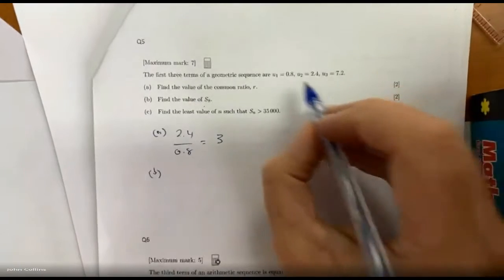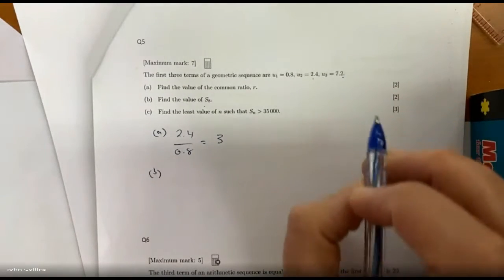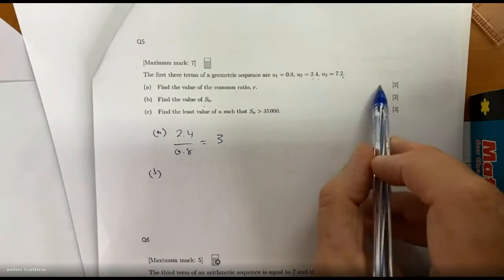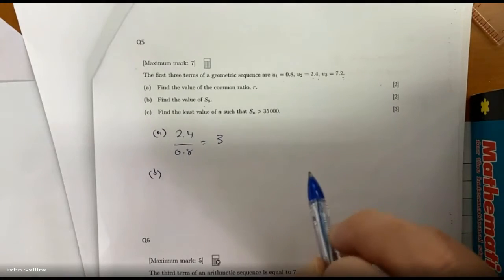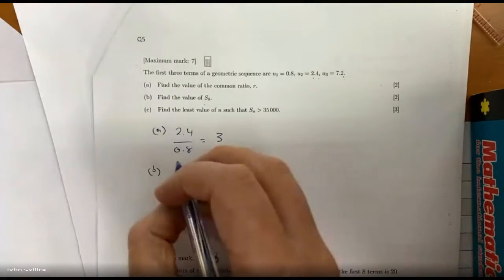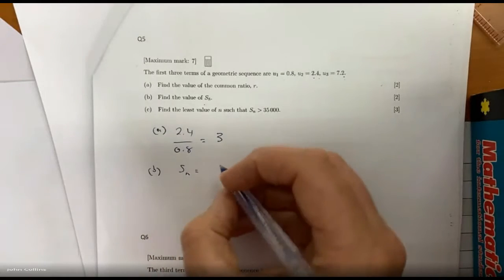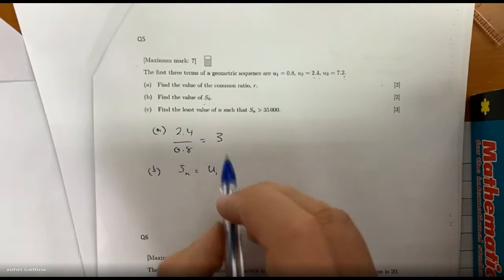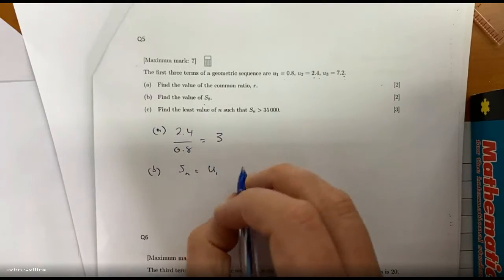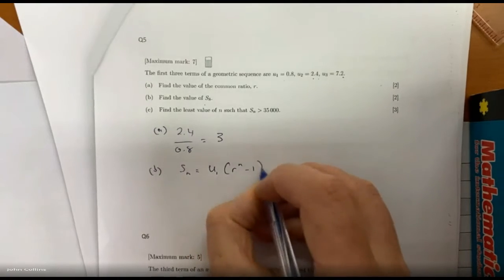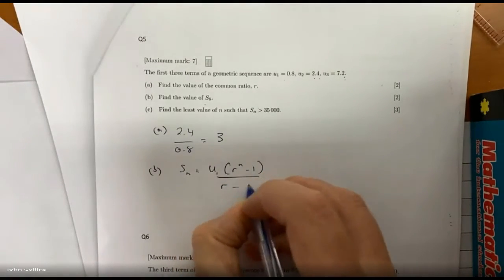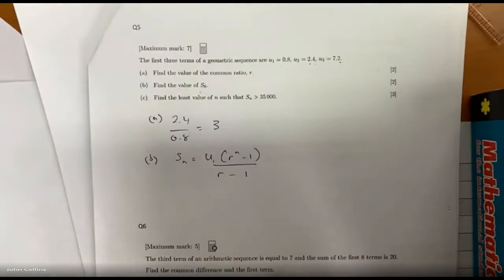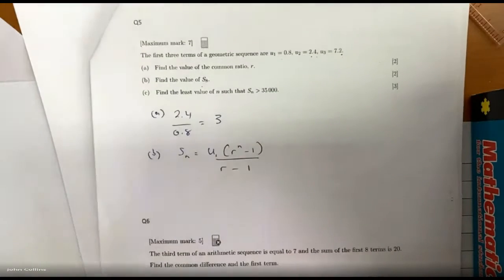So if this continued on for 8 terms, add those all together, which of course you could do by just keeping this pattern going and then add up all the answers, but it's probably easier to use the formula. The sum of n terms, I'm going to use it this way around. I don't know the 8th term, so I'm not going to use the formula I used in the previous question. I'm going to use the a(r^n minus 1) all over r minus 1 formula. I could find the 8th term and then use it, but I might as well just go straight to that.